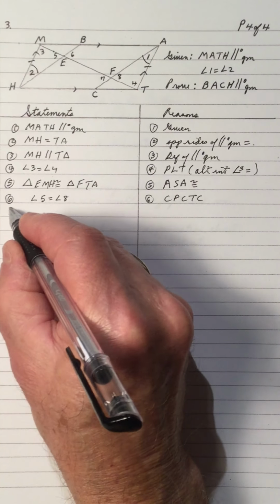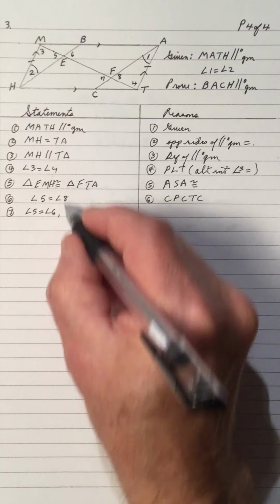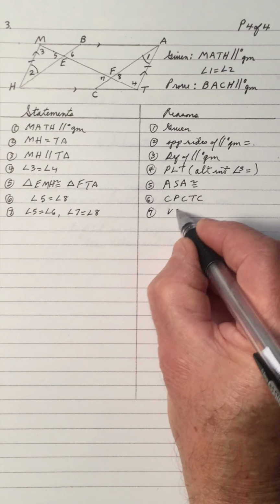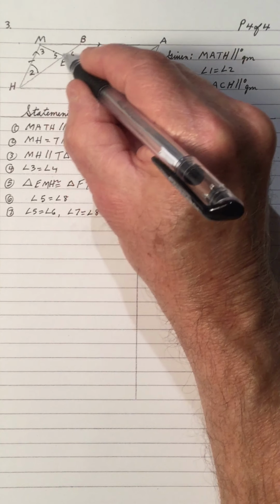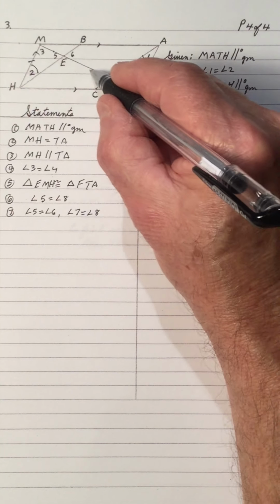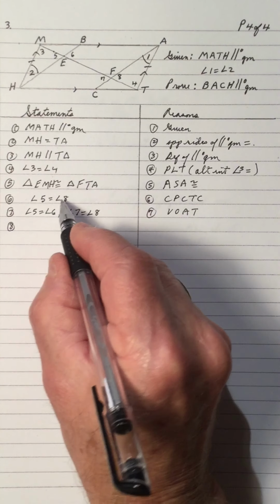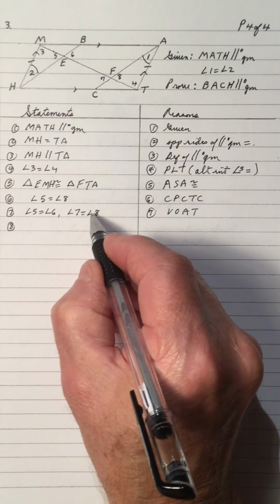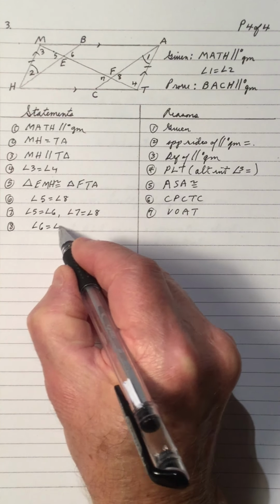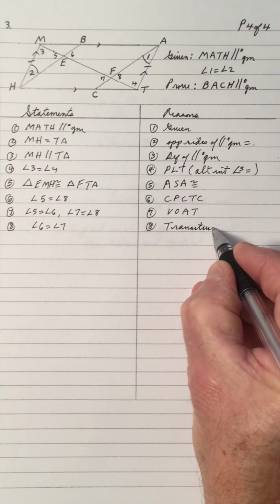If you notice, angle 5 is equal to angle 6 and angle 7 is equal to angle 8 by VOAT. These are two lines intersecting, so the vertically opposite angles are equal. So we have 5 equals 8, 5 equals 6, 7 equals 8. So 5 is equal to 8. That means that 6 is equal to 7 by the transitive property.